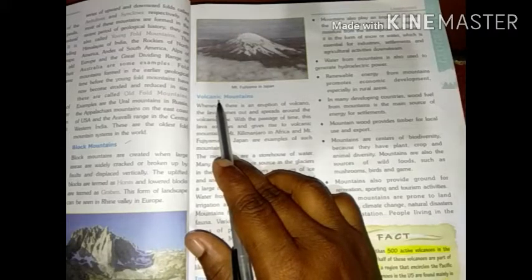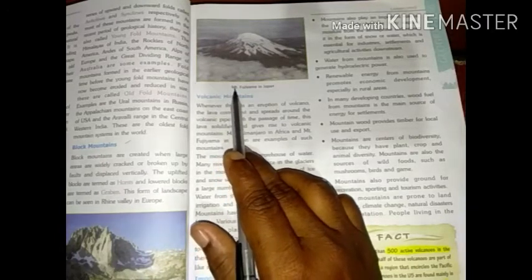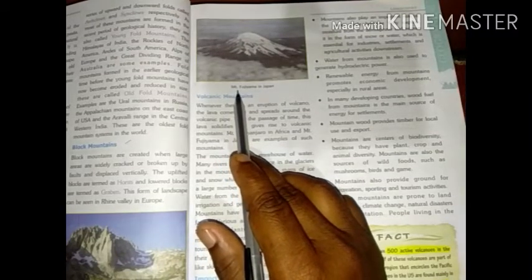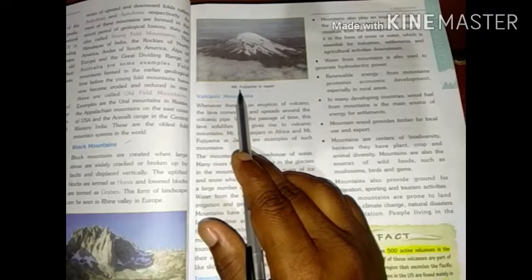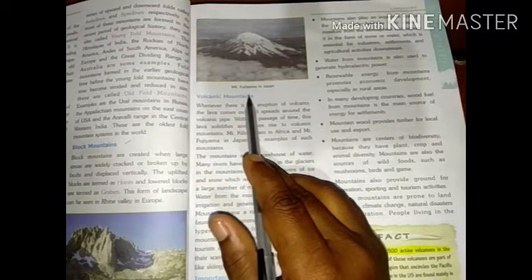Examples of volcanic mountains are Mount Kilimanjaro and Mount Fuji. And there are also mountains in the Andaman and Nicobar Islands in India, the tips of volcanic mountains which rise from the ocean floor.